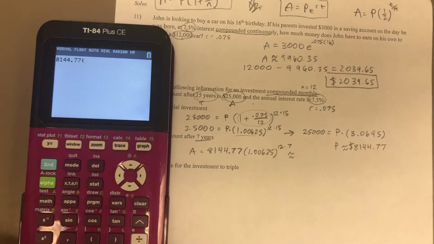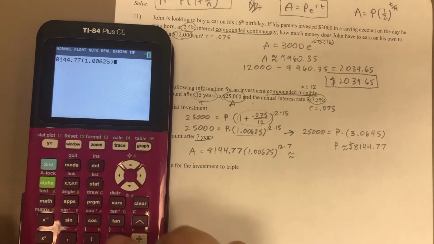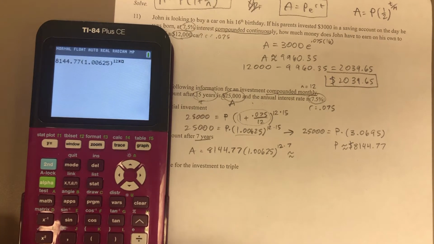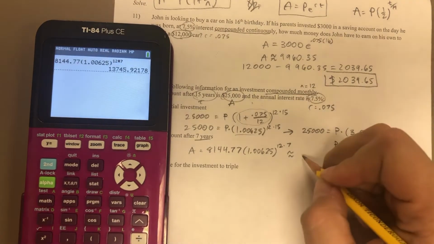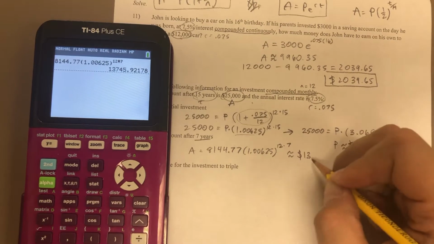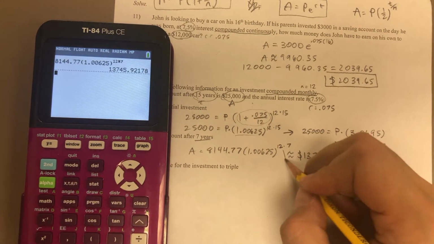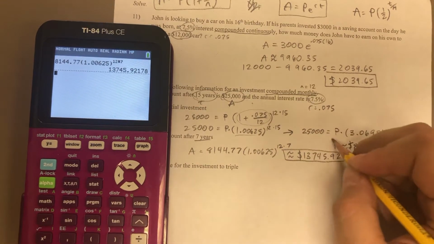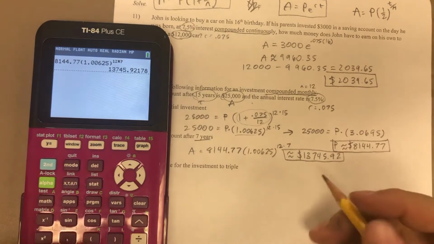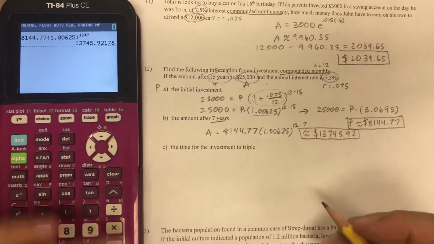So 8144.77 times 1.00625 to the power of 12 times 7. And you end up with about $13,745.92. So this is the answer for part B. This is the answer for part A. Now let's do part C. The time that it takes to triple the investment.